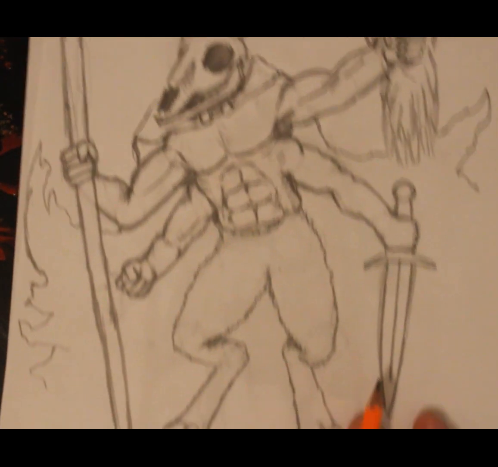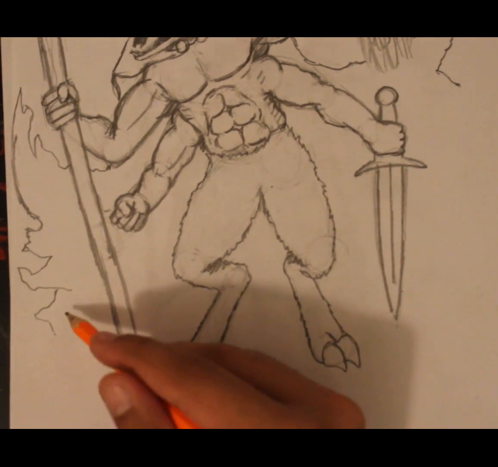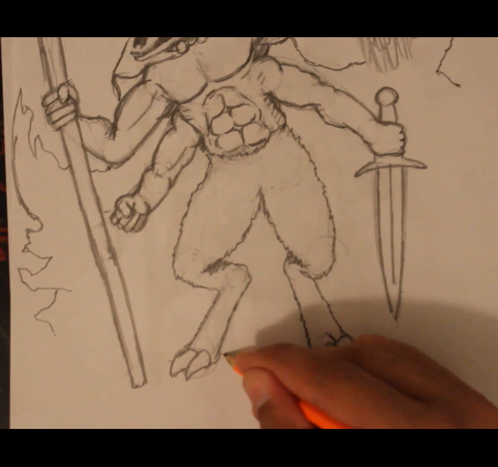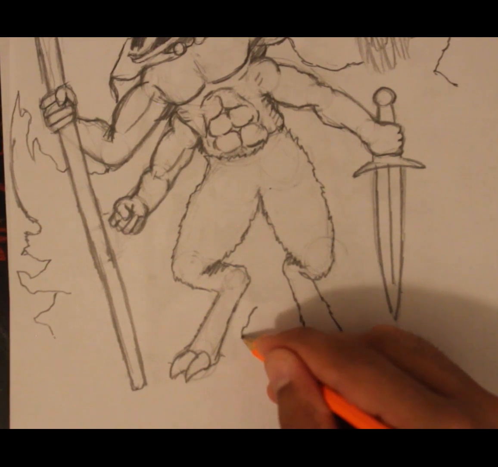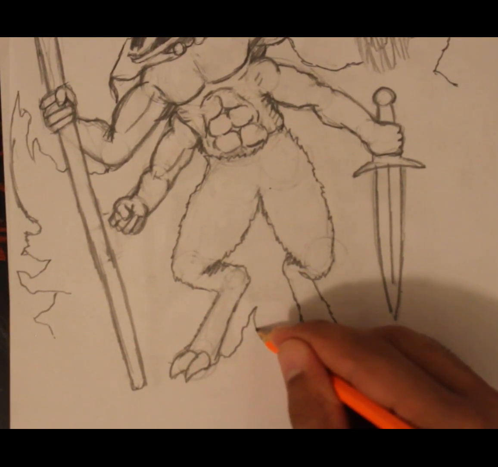I don't want the cape to go beyond the foot here, because if it goes beyond, then the whole illusion is screwed up. So you want to make sure that the feet are lower than the cape. Well, if you even have a cape, just pay attention to your references.